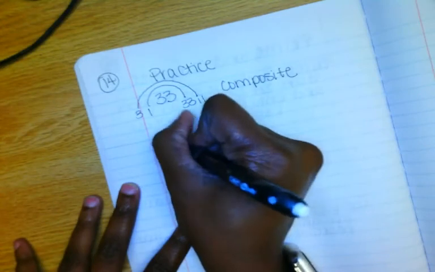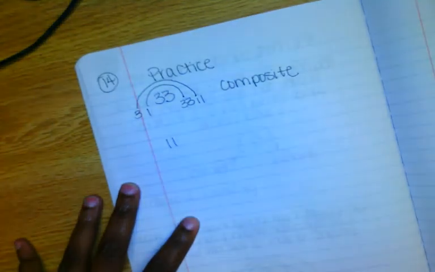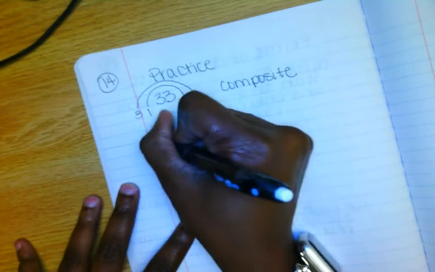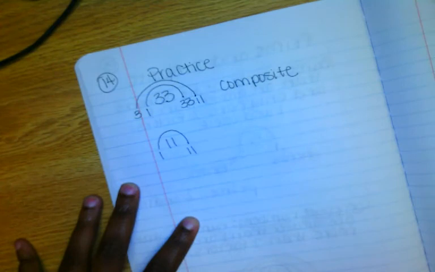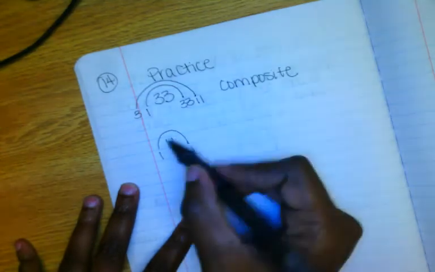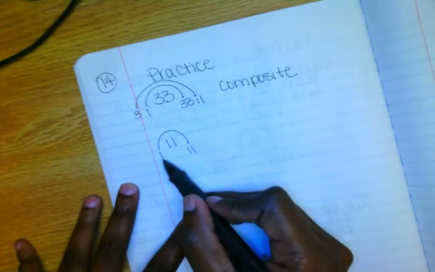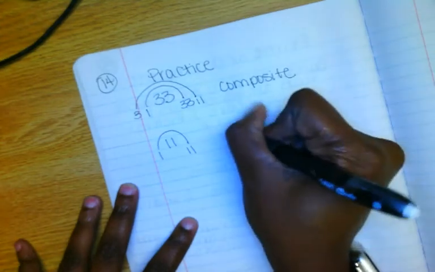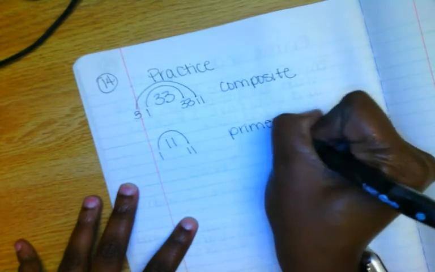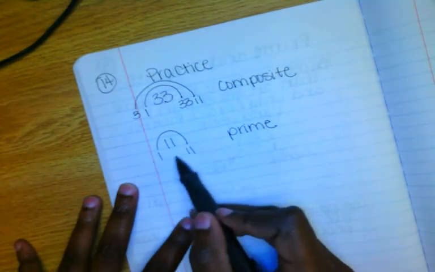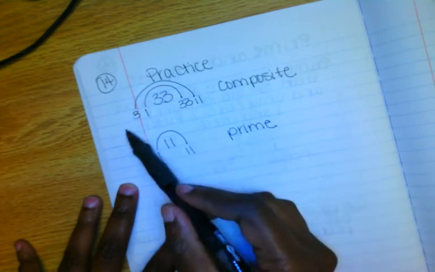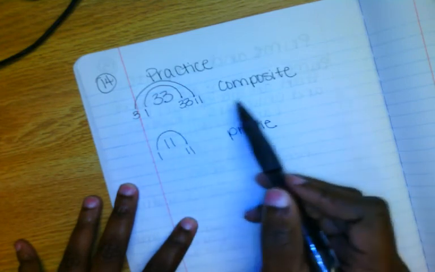Now what about 11? I'm going to make my factor rainbow. I know that I can multiply 1 times 11. I can't multiply 2 times anything. I can't multiply 3 times anything, 4 times anything. So I know that 11 only has 1, 2 factors, so that means it's prime. So remember, anything that only has 2 factors is prime. Anything that has more than 2 factors is composite.